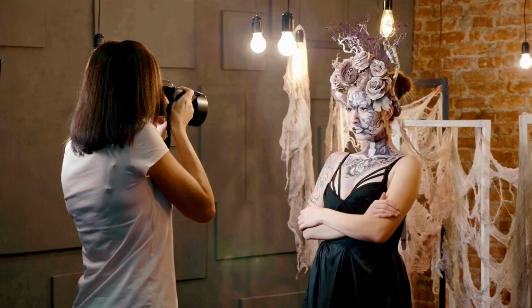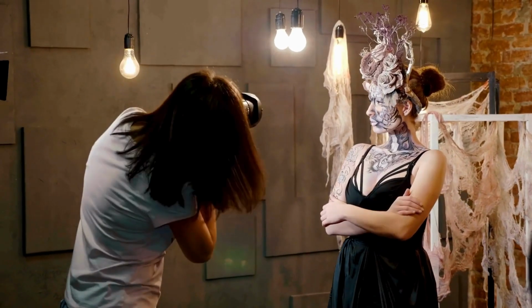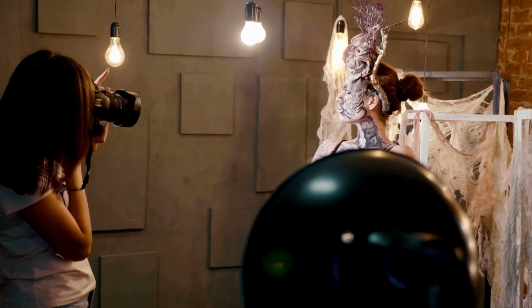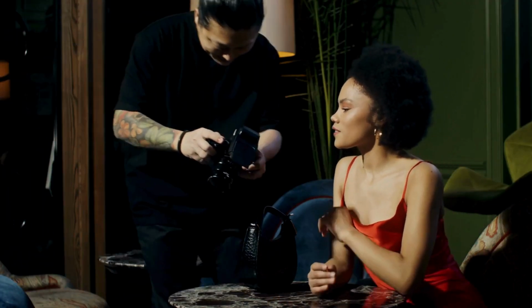Title: Using water, fire, and natural elements creatively. Module: Advanced Fine Art Photography Techniques. Nature offers far more than beautiful backgrounds.